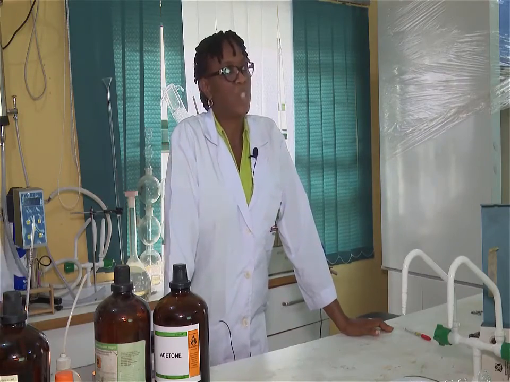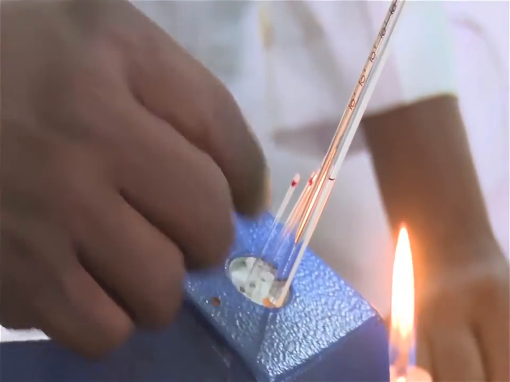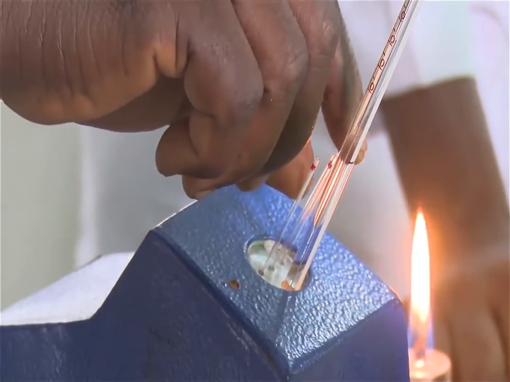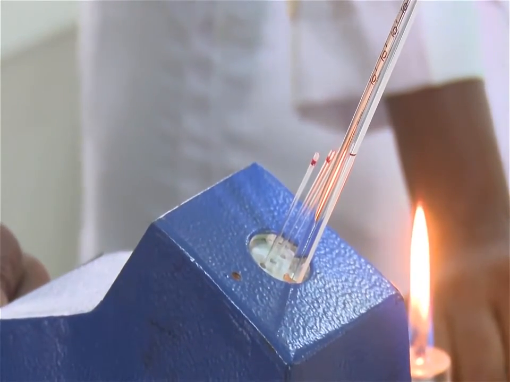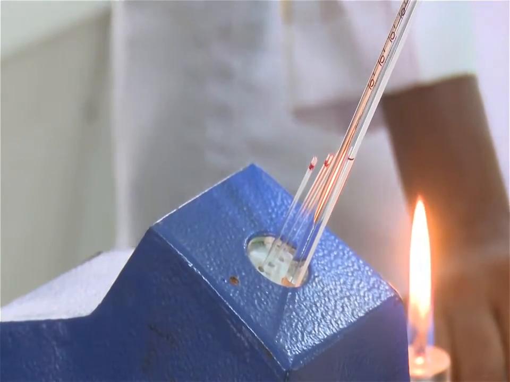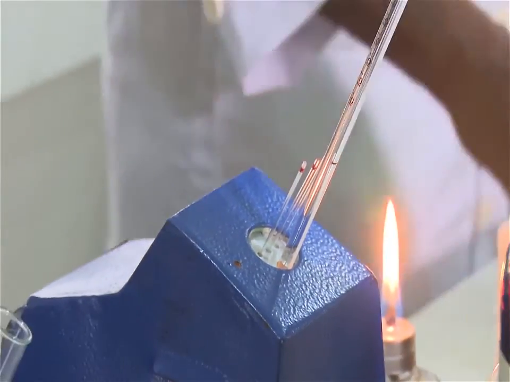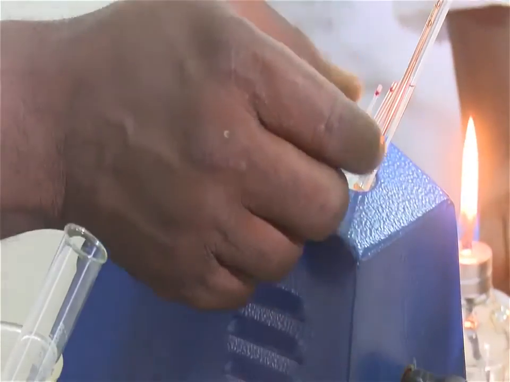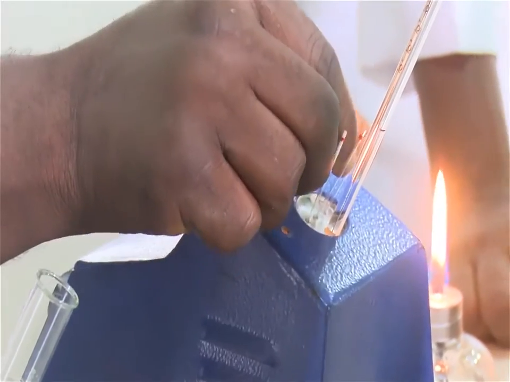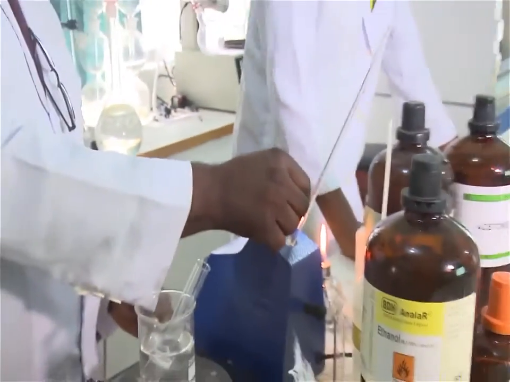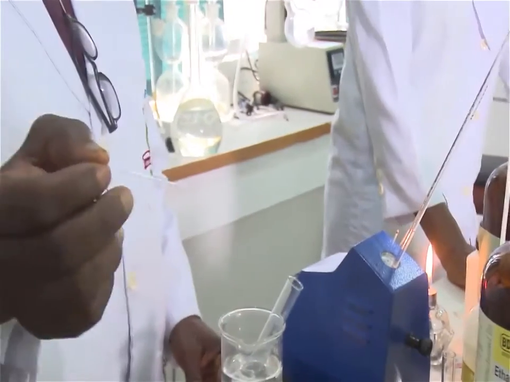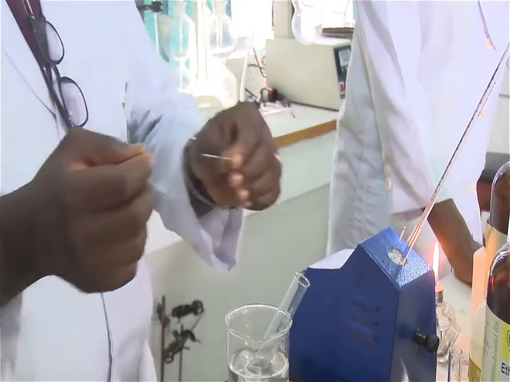Record the range of temperature from the first visible evidence of liquid, when the sample appears moist or a tiny drop of liquid is observed, to the complete liquefaction of the sample. What we are saying is that you record the range of the temperature from when the liquid starts appearing to the complete liquefaction of the sample.